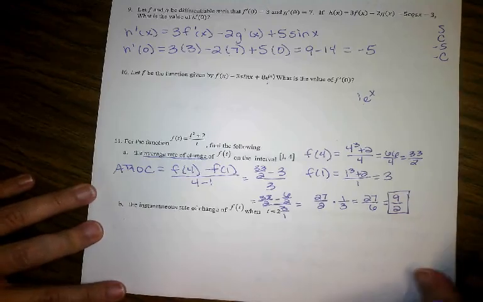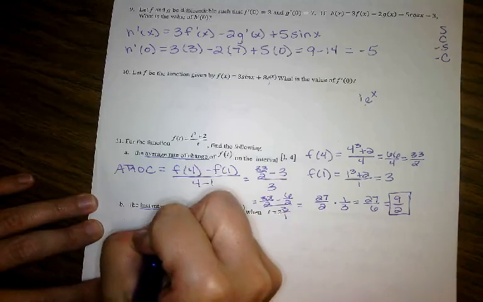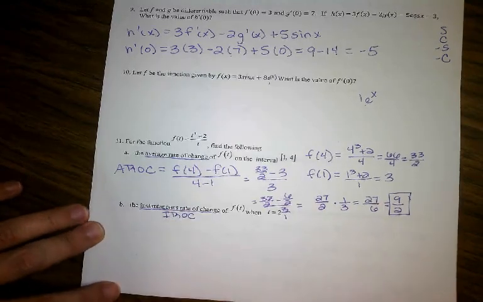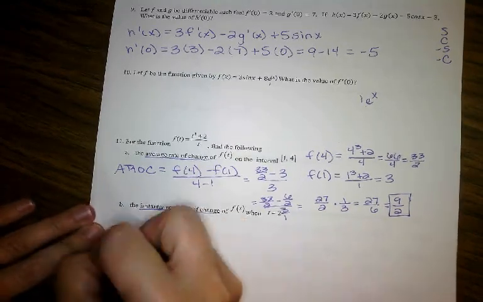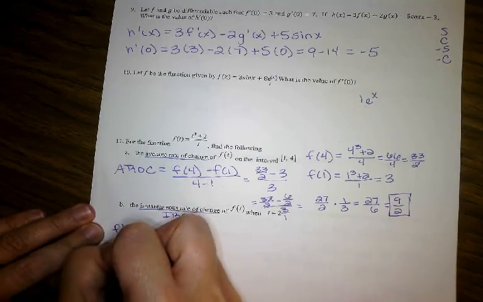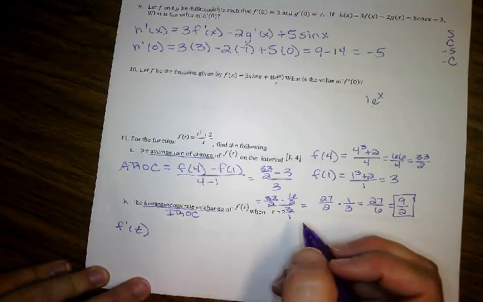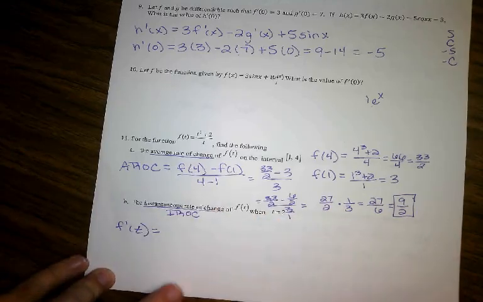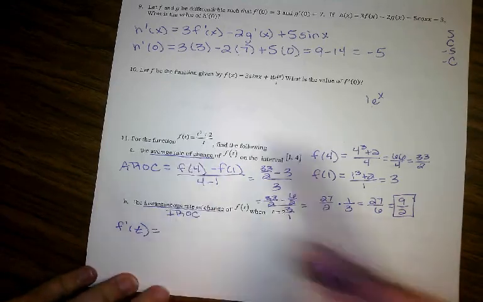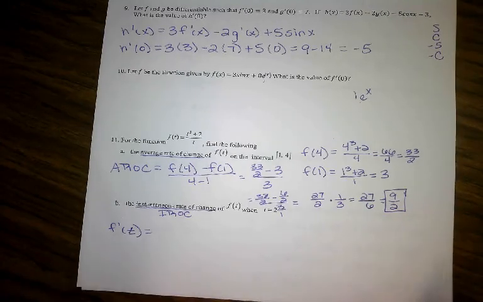Okay, part B, the instantaneous rate of change. That's the IROC. So whenever asking for that, f prime of t, they asked me to do t, not x this time. I should have done t here too. Okay, so the derivative of this, I'm looking at my original function here, and I'm going to have to do a quotient rule because I have a function divided by a function.